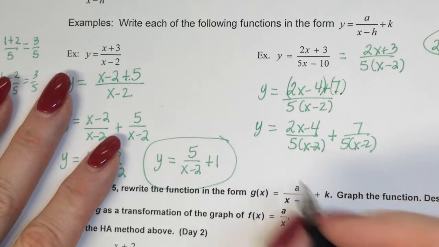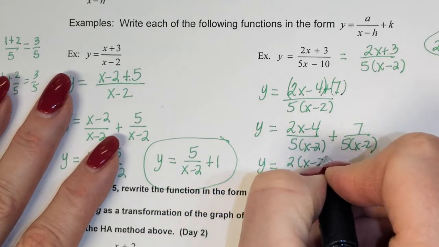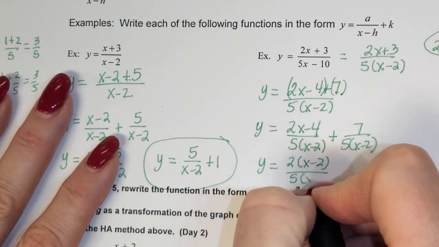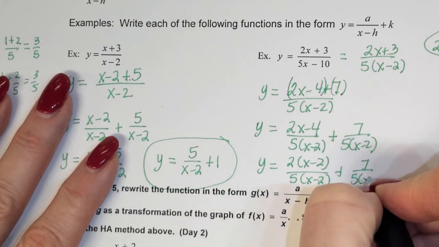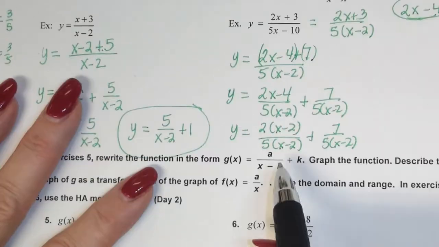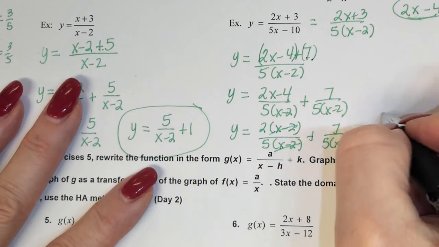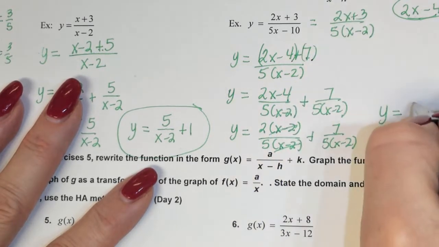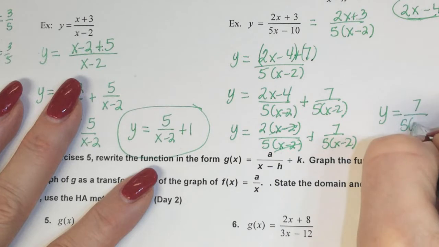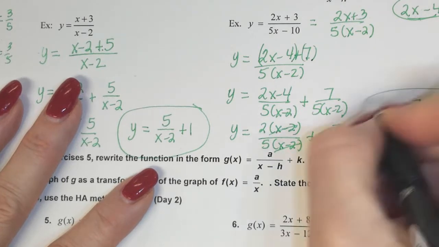Okay, so we've got this. So now we want to get this simplified. So I'm going to have y equals 2 parentheses x minus 2. All right, so see now how these would cancel? So another name for this would be then, I'm going to put this one first because we always want to have that one first. And now we would have it in that form that we need.